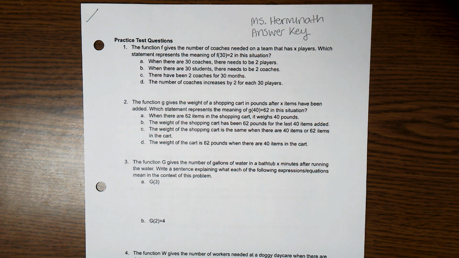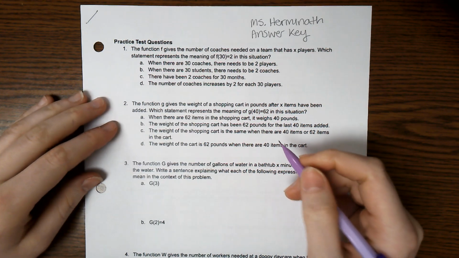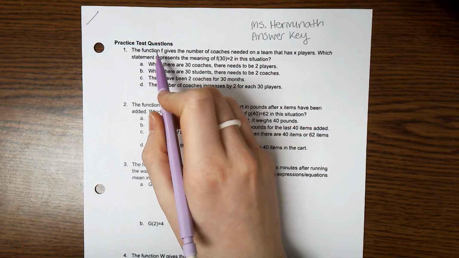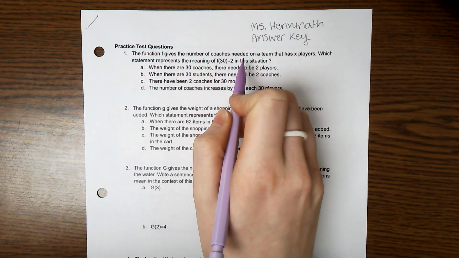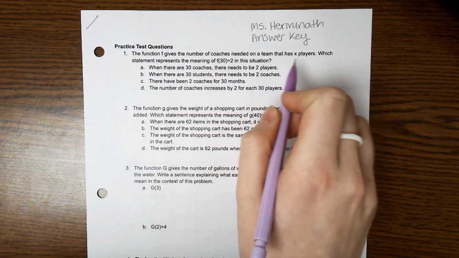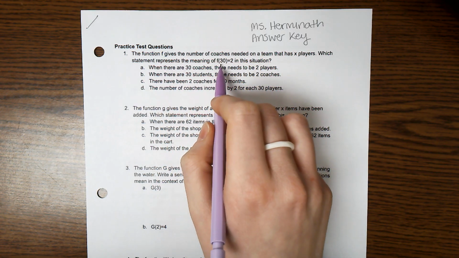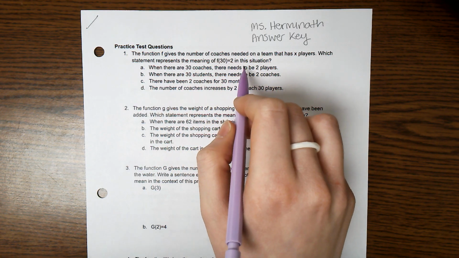Alrighty, so this is a Unit 4A algebra practice test. I'm just going to go through a couple different types of questions that you might see. So the first one is, the function f gives the number of coaches needed on a team that has X players. Explain what f of 30 equals 2 means in this situation.